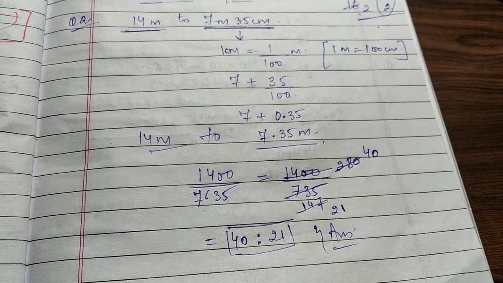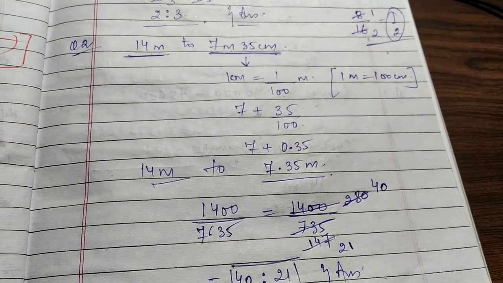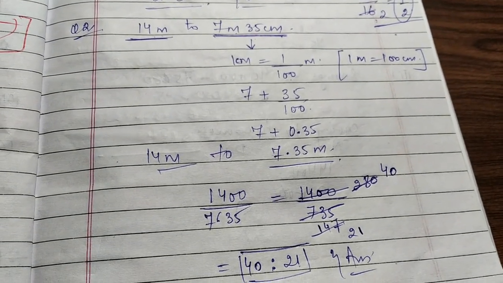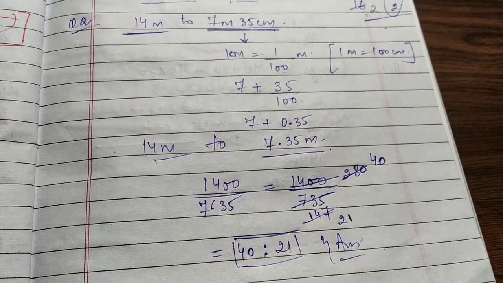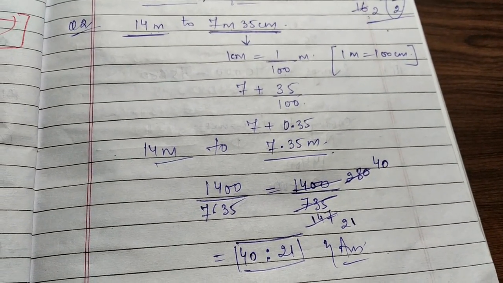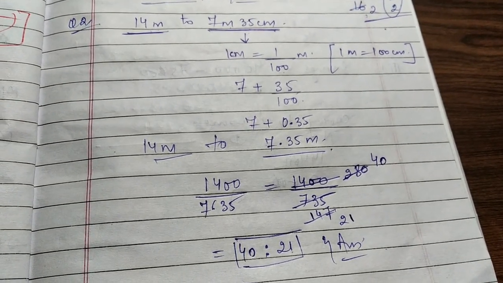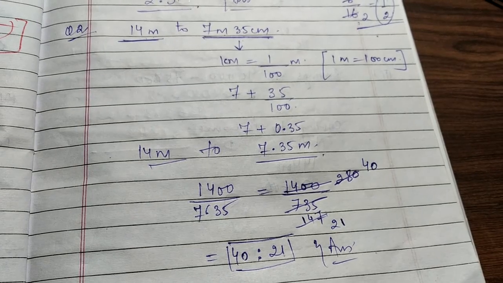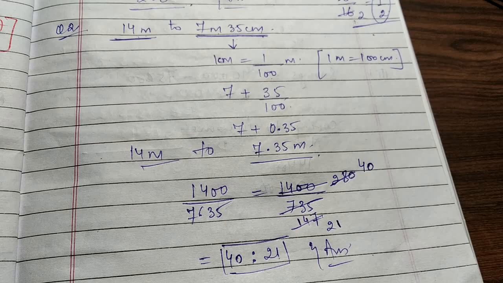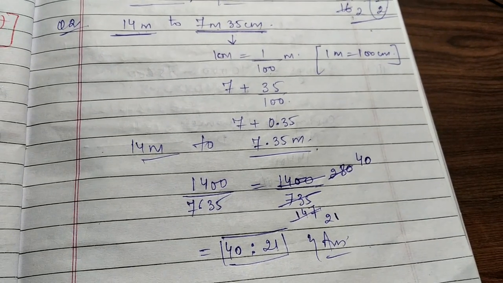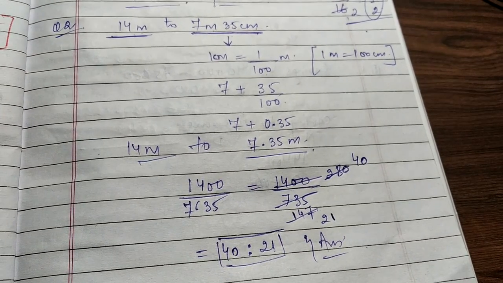As I told, the quantities you're finding the ratio of should be same. Means if they do not have a same unit, you have to change it. You can see in the question it is 14 meter to 7 meter 35 centimeter. So the whole question either it should be in meter or it should be in centimeter. So I have changed the centimeter into meter. So 1 centimeter equals to 1 upon 100 meter. So 35 has to be divided by 100. You will get 0.35. Then plus 7 will be 7.35.